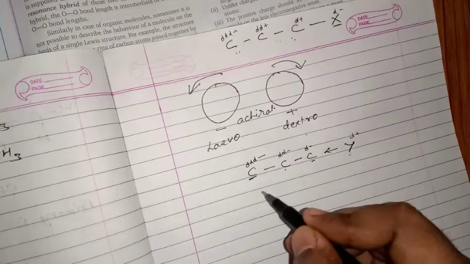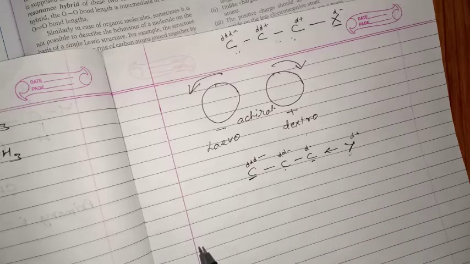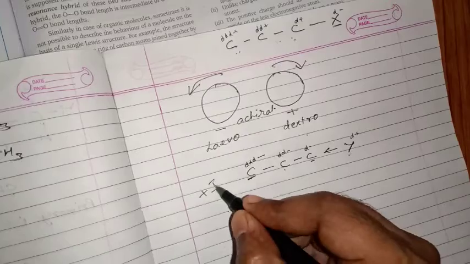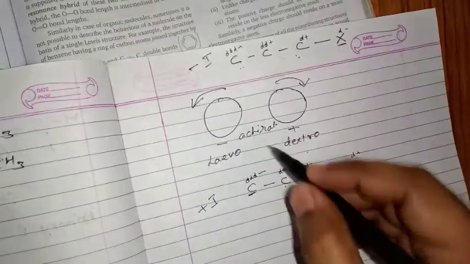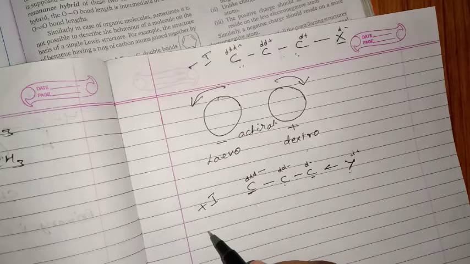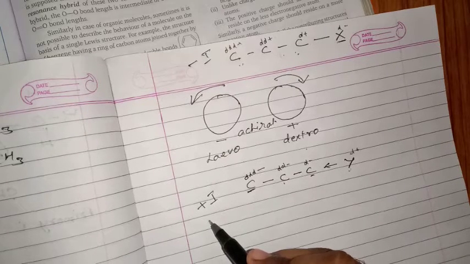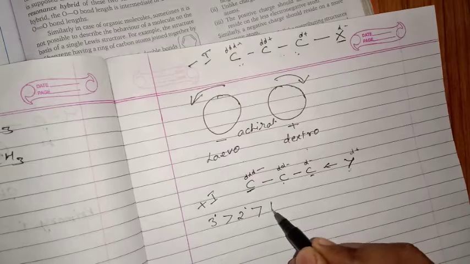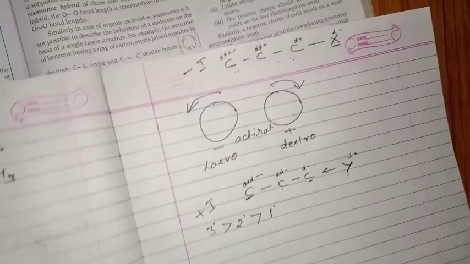This occurs due to the electron repelling group, and this kind of effect is called the plus I effect. Before that we saw the minus I effect, in which an electron withdrawing group should be present. The plus I effect is shown most by the tertiary, then the secondary, then the primary. So it follows this order. This is the plus or minus I effect that we have seen.